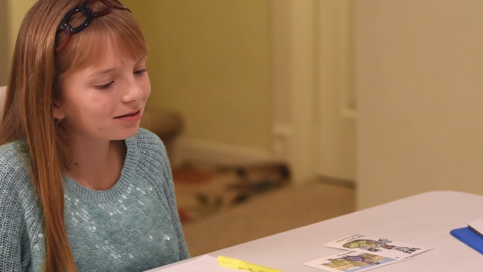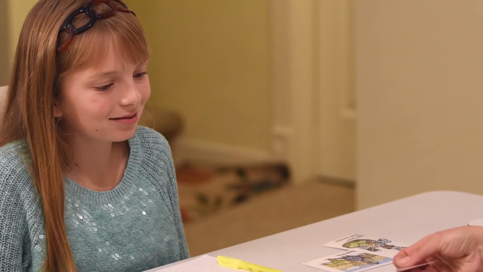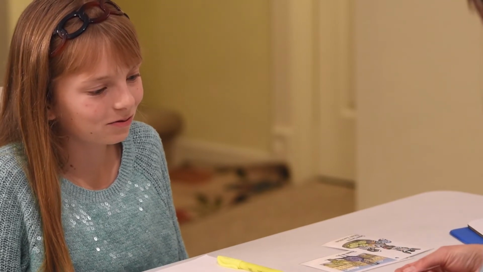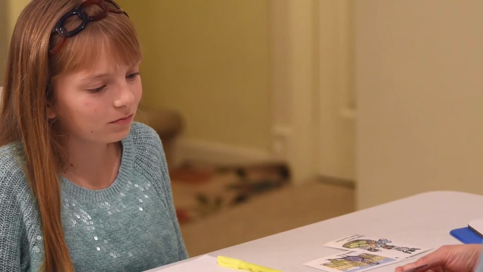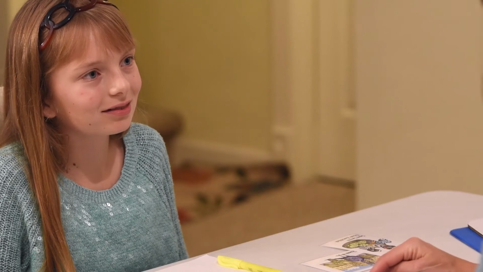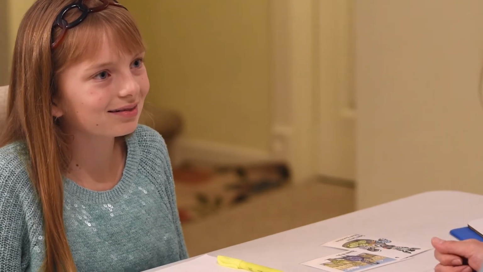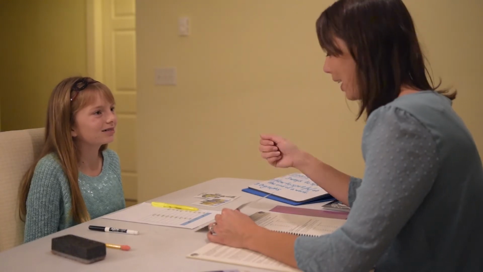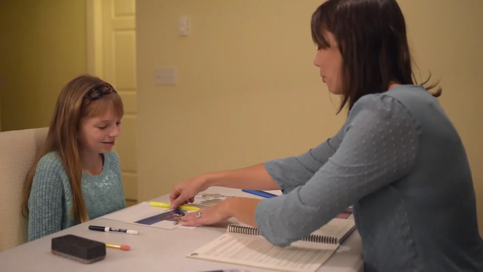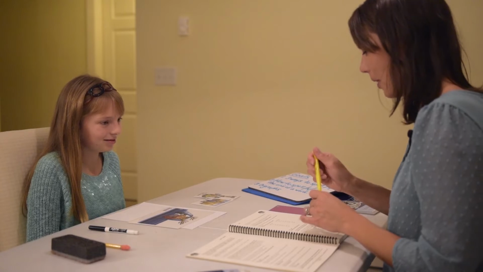So today's rule is called sick elk. And this rule is going to teach us that you only use a CK at the end of a word if it's right after a short vowel. Otherwise, what will you use? Okay. A K. Great. So take a look at your new spelling rule card and tell me about the picture.